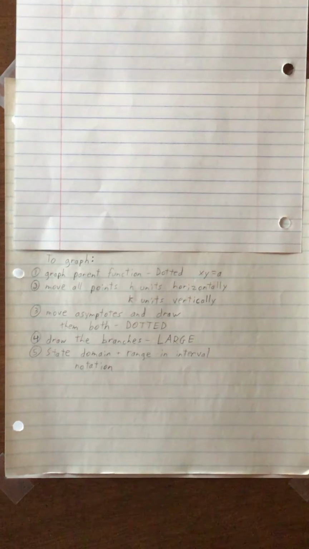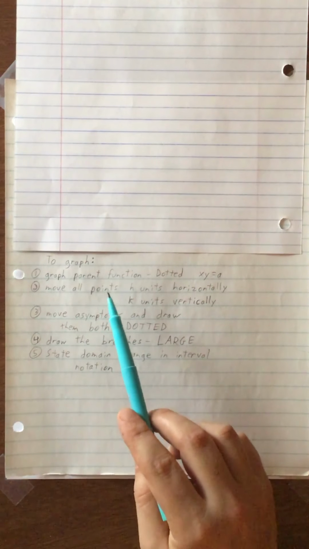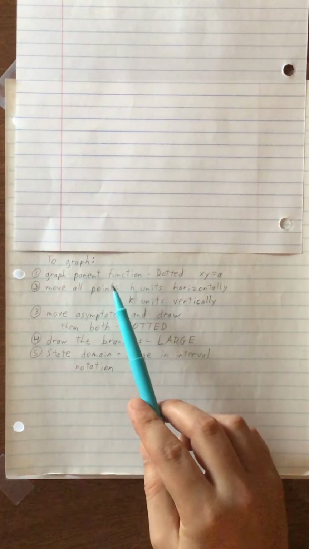Okay, step 1, graph the parent function. So we're going to identify what the parent function is. We're going to ignore the h and k. We're going to then move x over to the other side of our equation so that it looks like x times y equals a. Okay, and that first thing we're going to do, we're going to graph some of the points for the parent function.